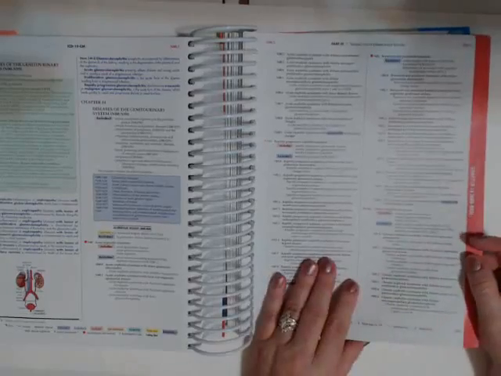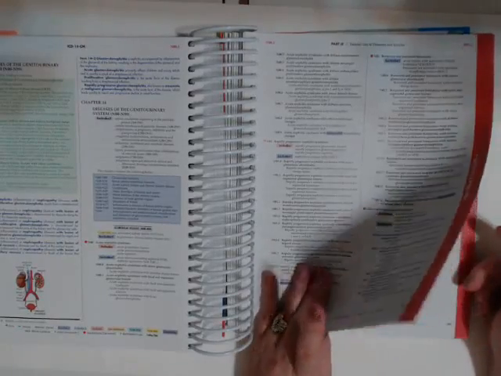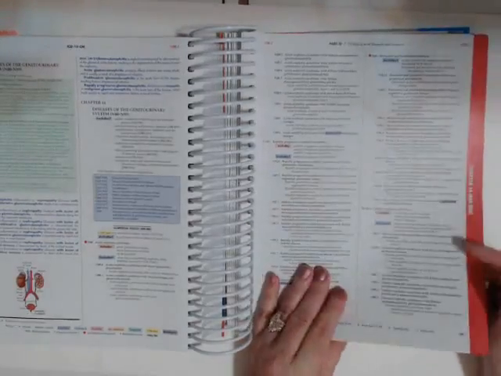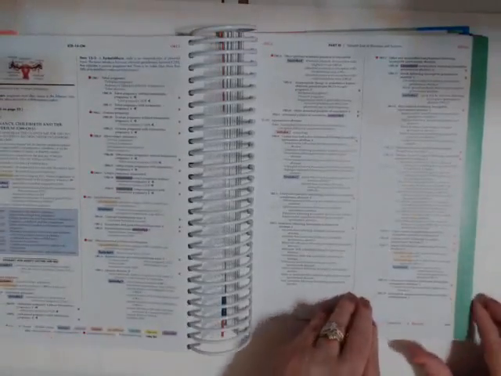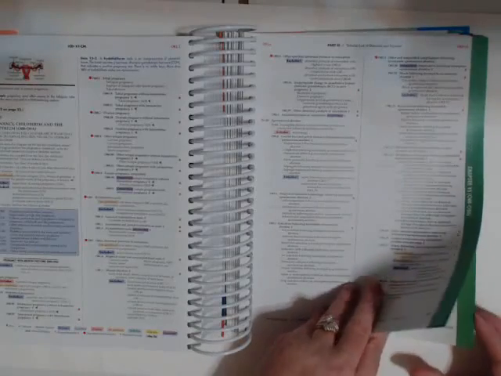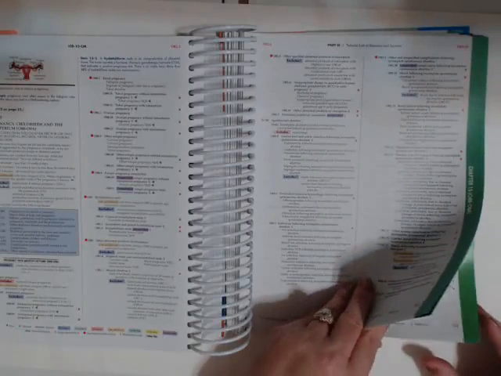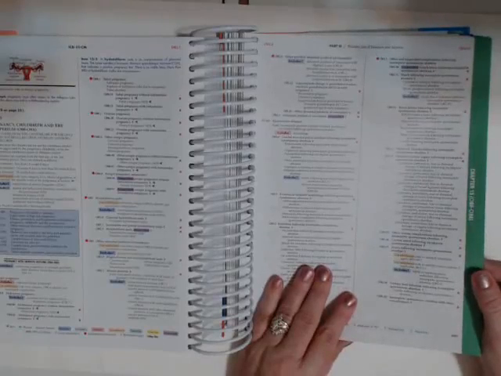Okay, chapter 14 is your genitourinary. Not very big section because there just aren't that many organs. A lot's packed in there, but it's not too bad. Then chapter 15 is the green, and it's your pregnancy, childbirth, and postpartum or puerperium, however you want to say it.